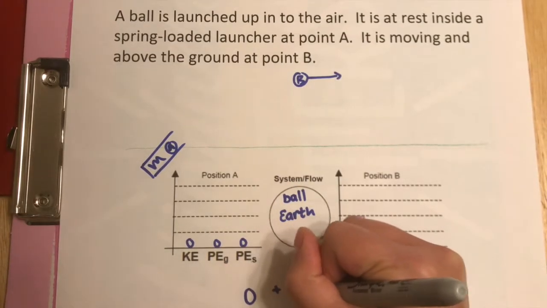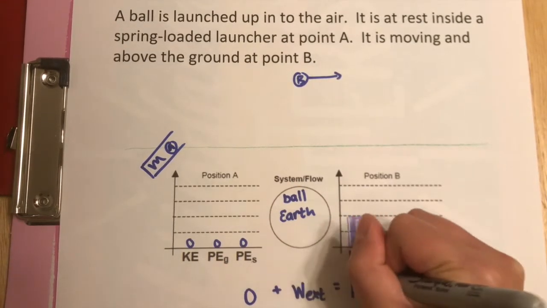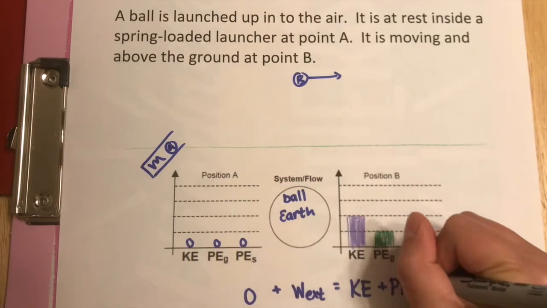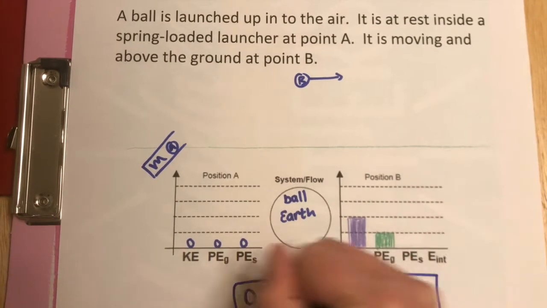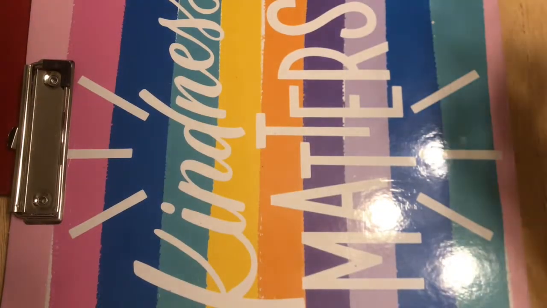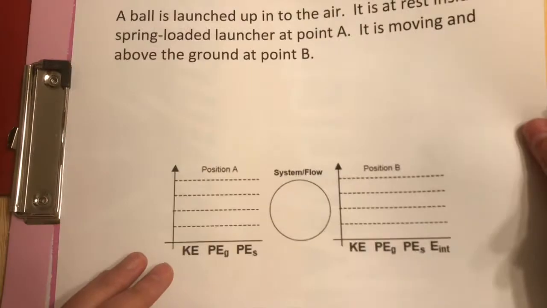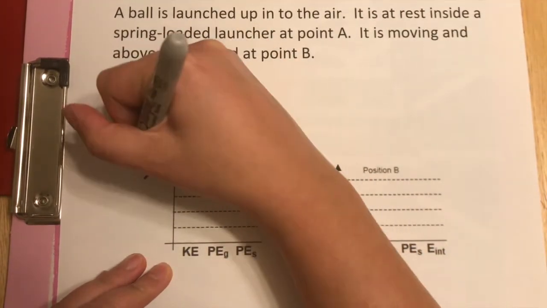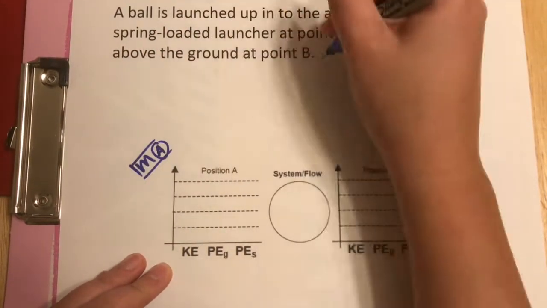We would call this work done by an external force. What was the external force that caused it to move? Oh, it was the spring, because we misdefined this system. One more incorrect one and then we'll sum this up.